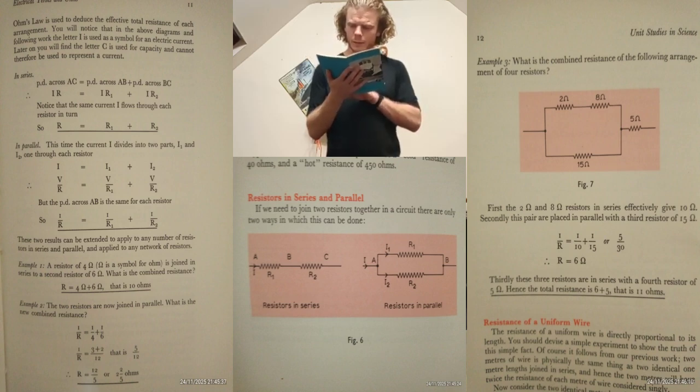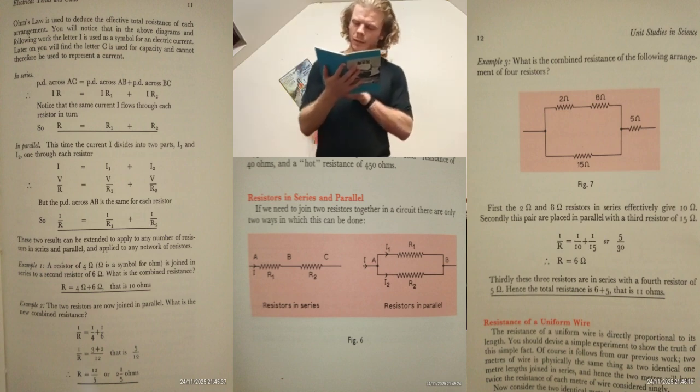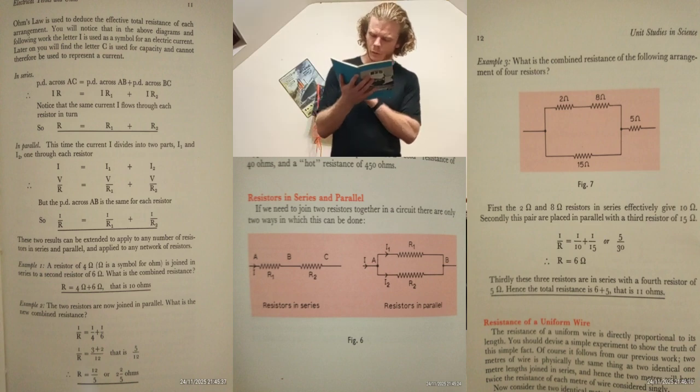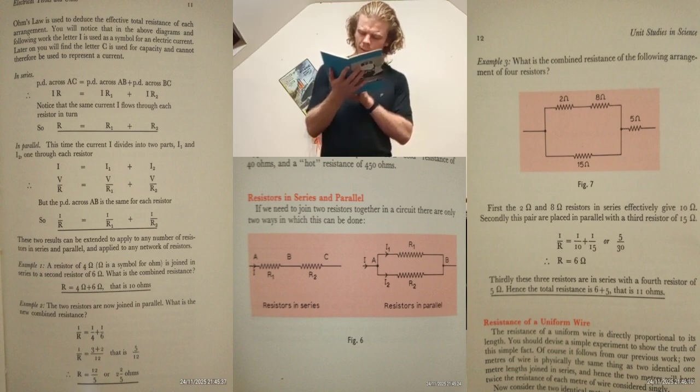So 1 divided by R equals 1 divided by R1 plus 1 divided by R2. These two results can be expanded to apply to any number of resistors. Example: two resistors are joined in parallel. What is the combined resistance? 1 over R equals 1/4 plus 1/6, which is 5/12.